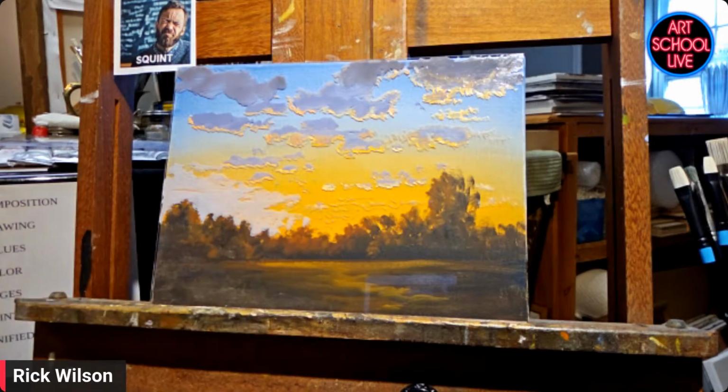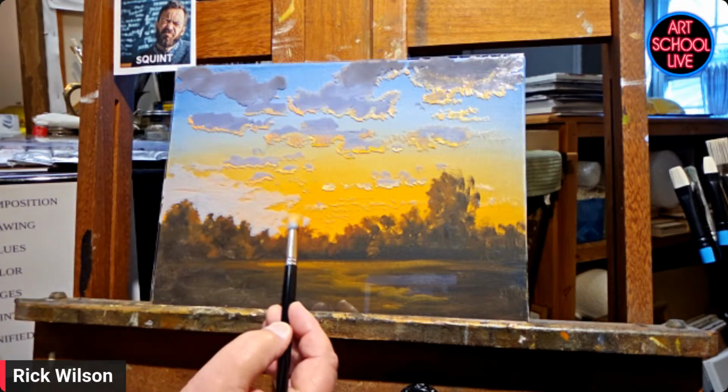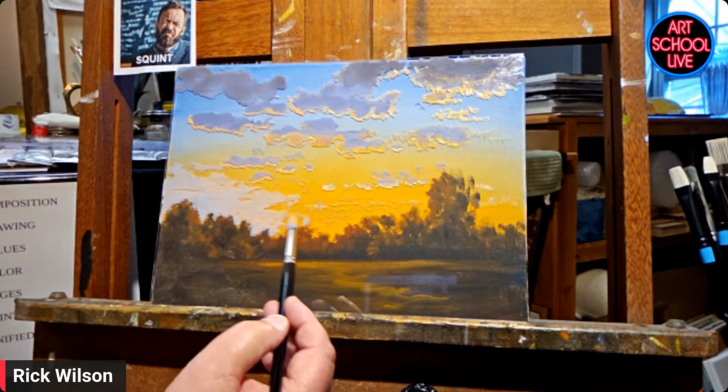Okay, we're getting a little closer to the light source, and I'm going to add some of this, the yellow and a little bit of red, because it's going to be picking up that background color.